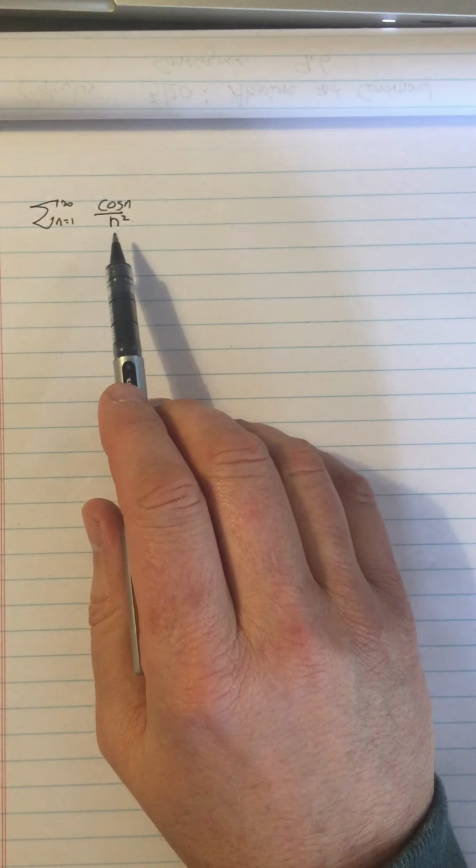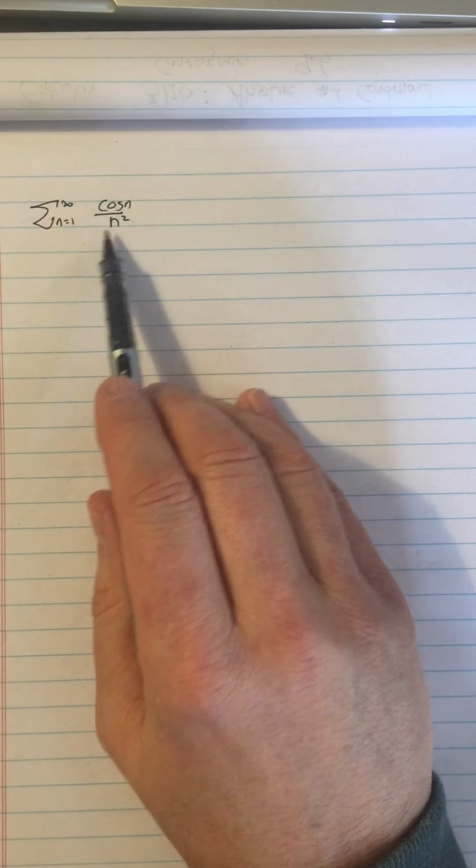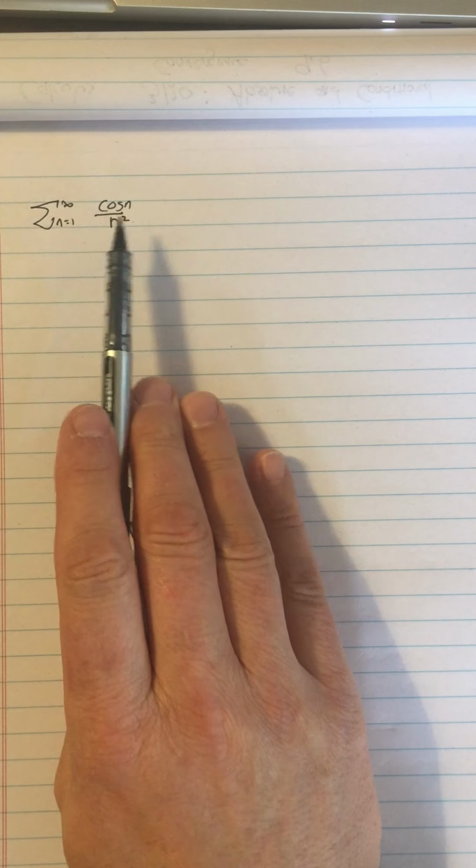So let's consider the tests that we have available for this. Can we use the integral test? Well, this sequence might be decreasing, but since cosine n is going to be jumping up and down, I'm not confident that this sequence is always going to be decreasing. It might be, and I could do a derivative and try to find that out. But even if I did establish that this sequence was decreasing so that I could use the integral test, I don't want to have to do the integral of 1 over n squared cosine n because that's difficult to do.